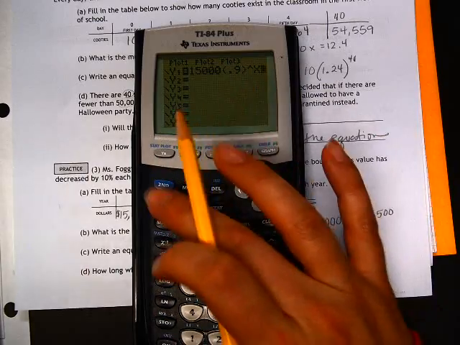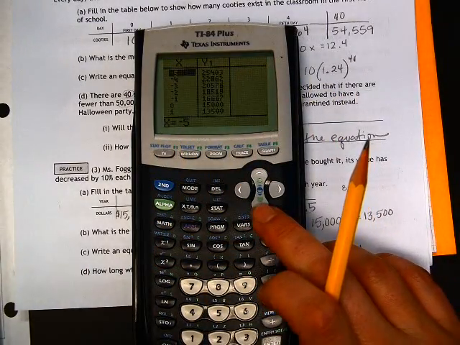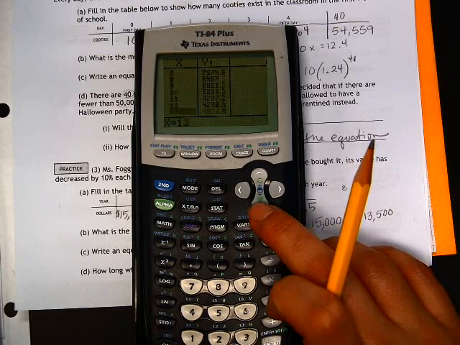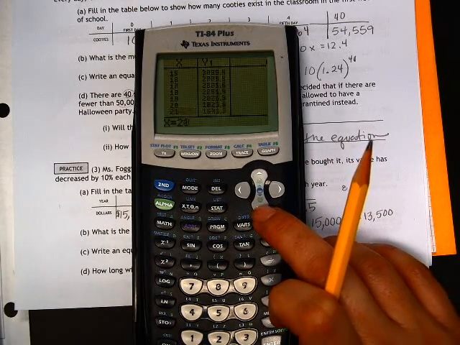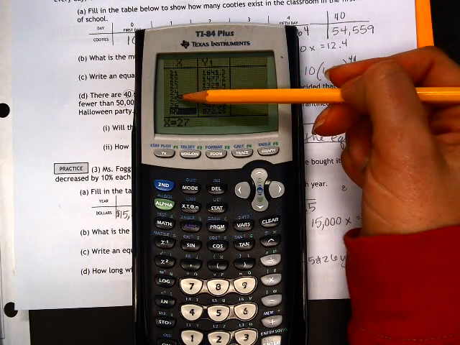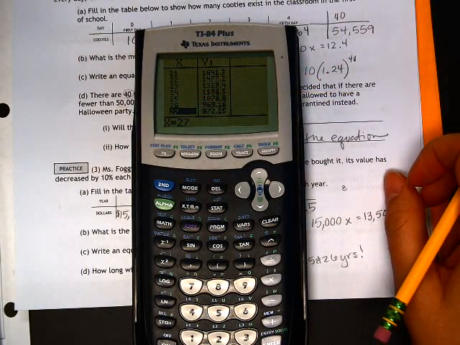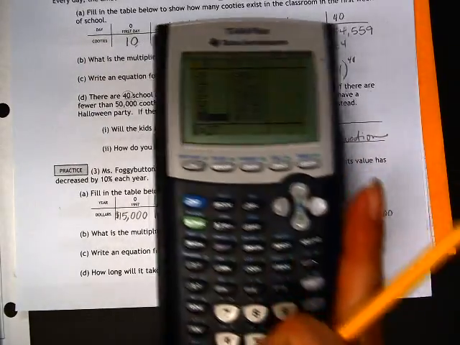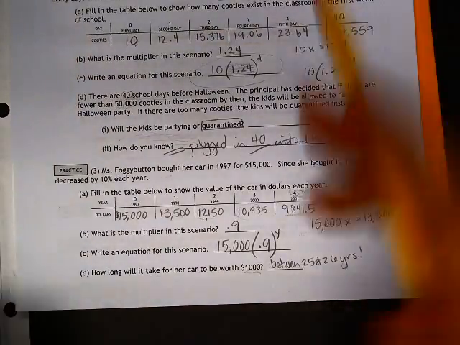And if I go to table, I can just scroll down until I get 1,000. So right here, it happens between 25 and 26. So amazingly fast. That's one of the huge cool things about your calculator. All right.